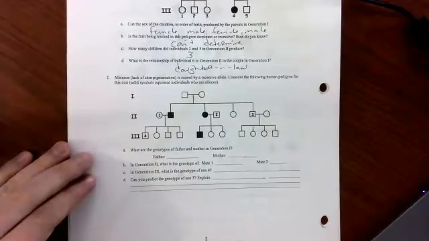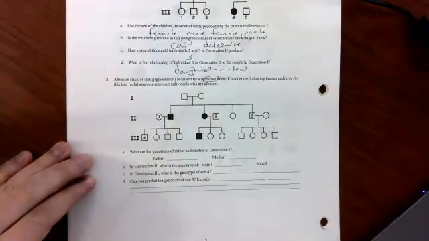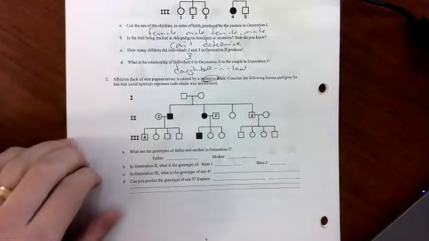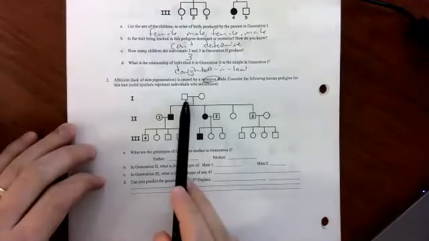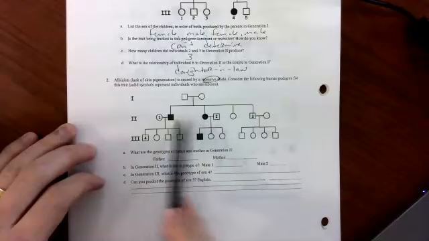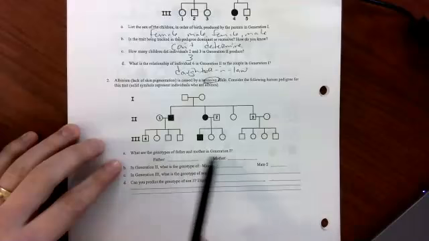Albinism, lack of skin pigmentation, is caused by a recessive allele, so it tells me that it is recessive. Consider the following human pedigree for this trait. Solid symbols represent individuals who are albinos. So here I have a normal couple that have 1, 2, 3, 4 kids. 2 of them have albinism. What are the genotypes of the mother and father in generation 1?